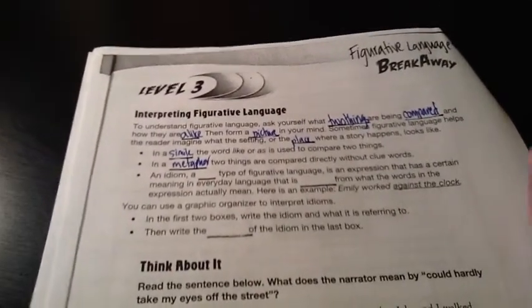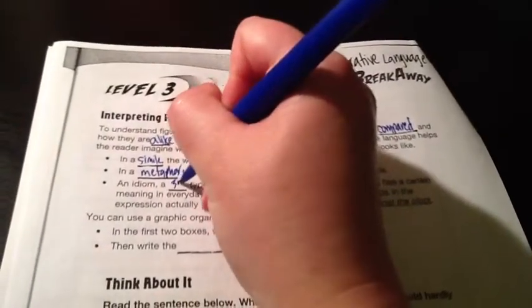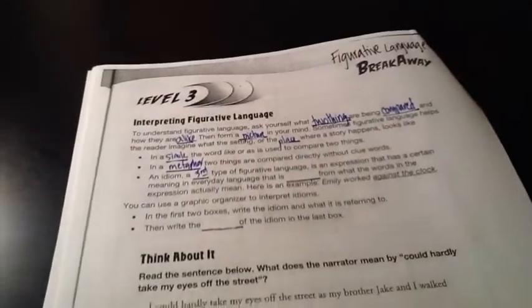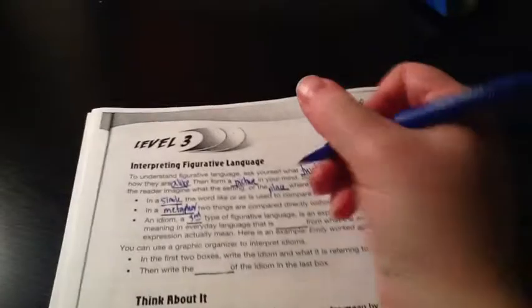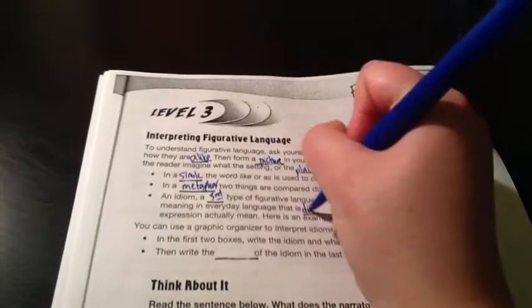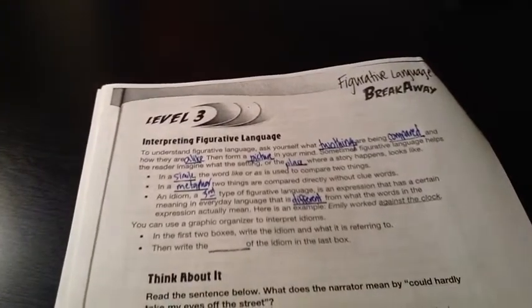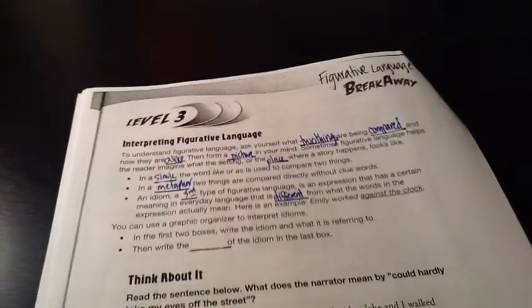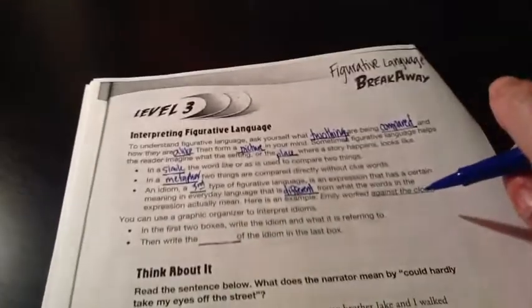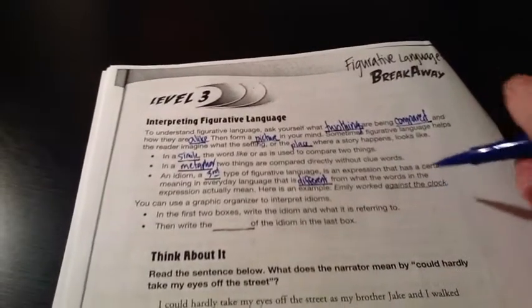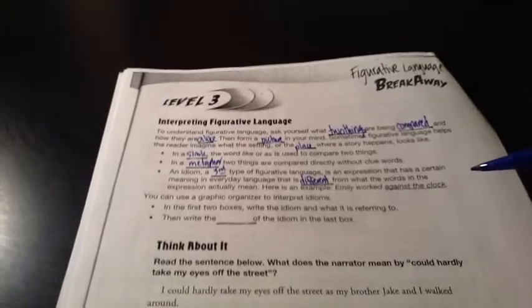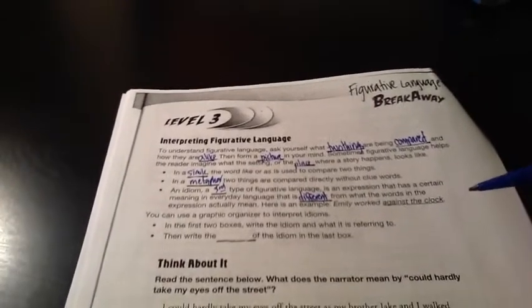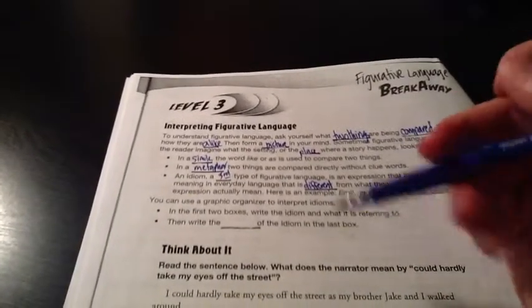An idiom, a third type of figurative language, is an expression which has a certain meaning in everyday language that is different from what the words in the expression actually mean. Here's an example. Emily worked against the clock. Working against the clock is an everyday expression that doesn't actually mean she's working against the clock. It just means that she's working and time is running out.